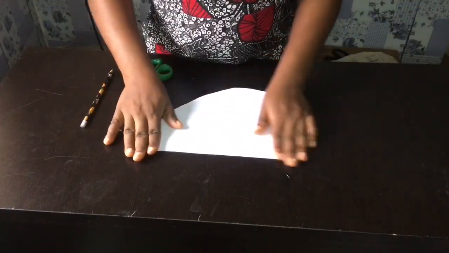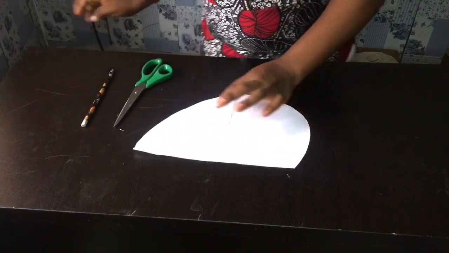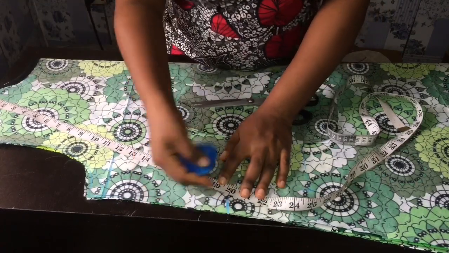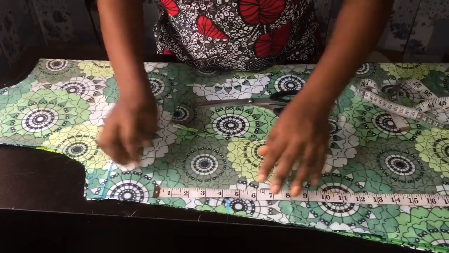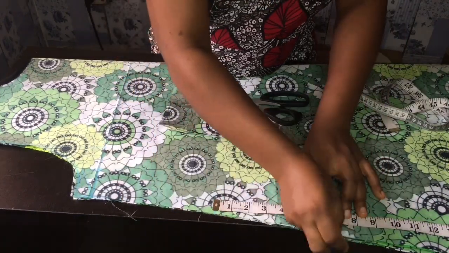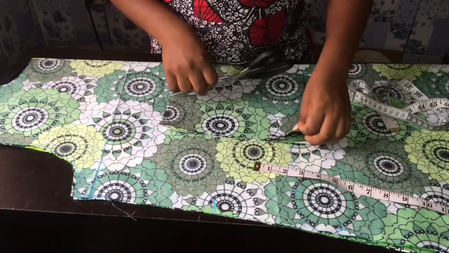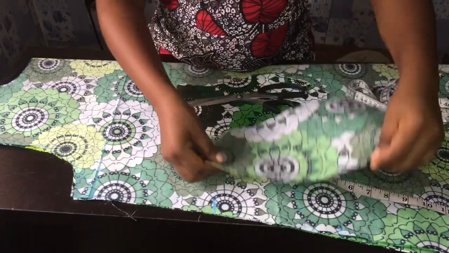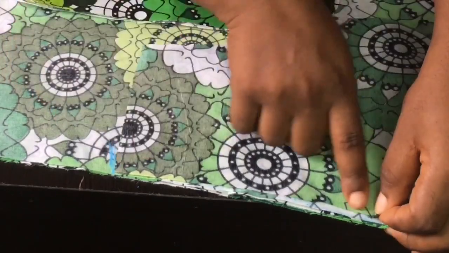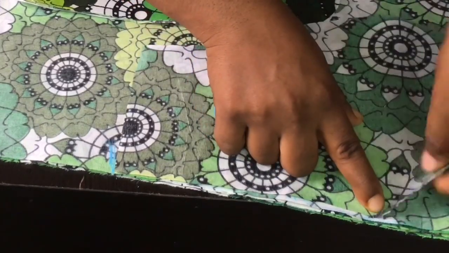So this is how my pocket looks. I'll be cutting 4 of this. From my shoulder, usually I measure 20 inches for the beginning of my pocket, and from that 20 inches I measure about 7 inches for the width. So when I'm pinning my pockets, for instance, I'll place it from here and stop here. That's where I'm going to sew it on the fabric. This one will just hang out.